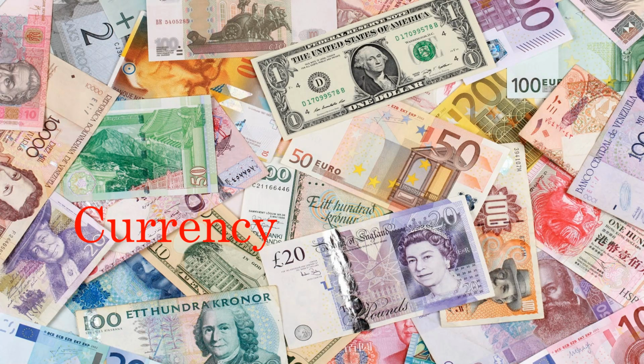Today we're going to be talking about the different currencies around the world, what those currencies look like, how you convert them from that currency to US dollars and vice versa, and much more, like talking about the value of dollars and why certain currencies are stronger than others.